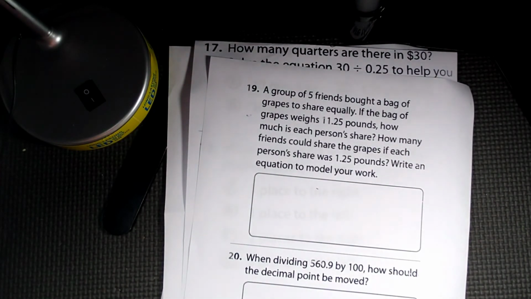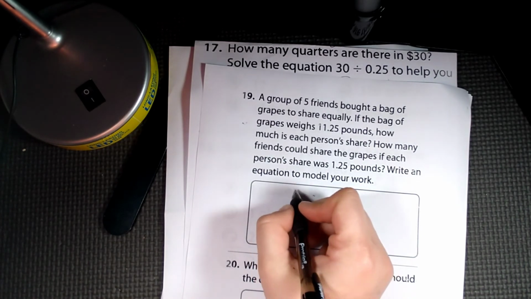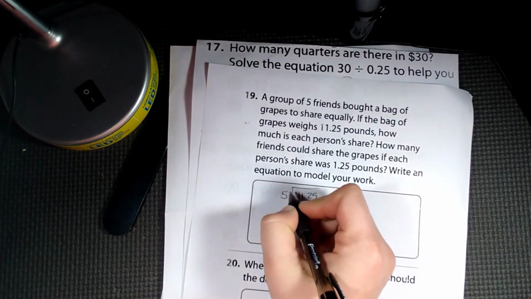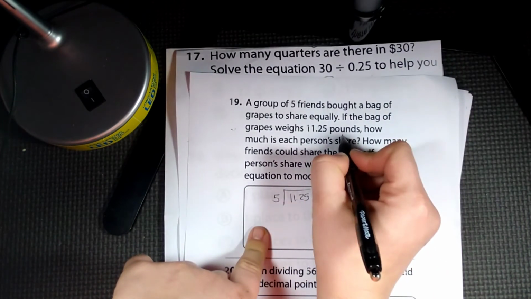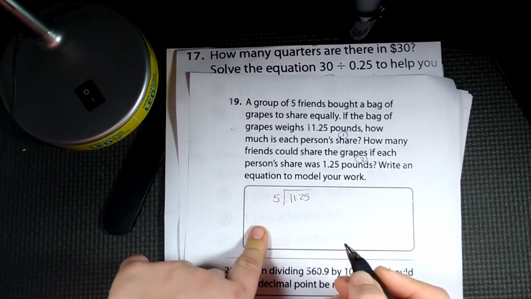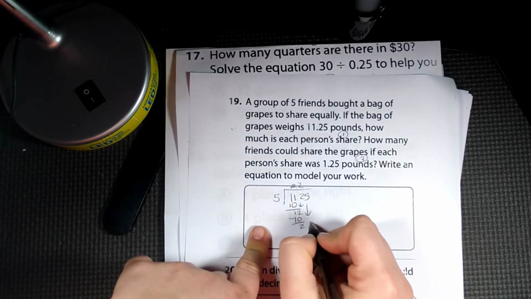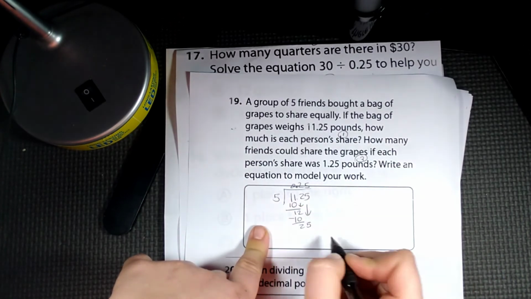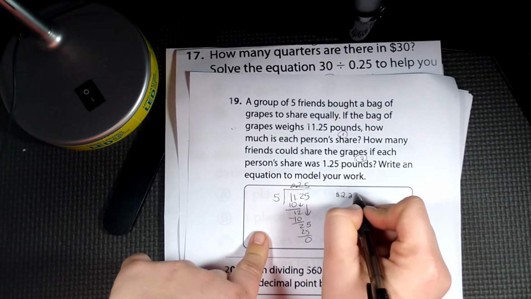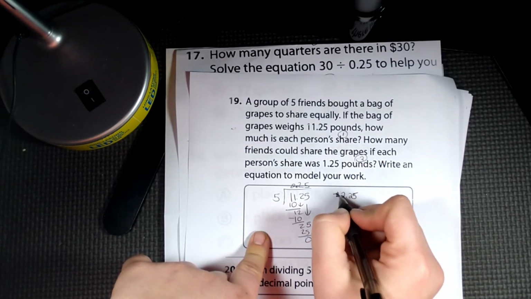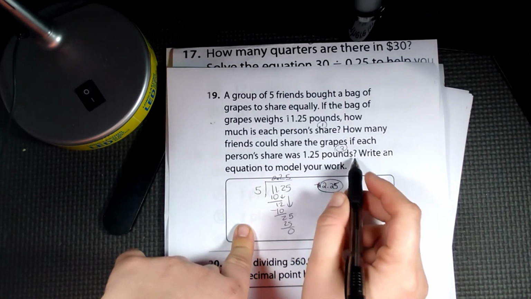A group of 5 friends bought a bag of grapes to share equally, and the bag of grapes weighs 11.25 pounds. How much is each person's share? So we're going to go and answer this question. This is question 1. That's question 2. Okay. Bring my decimal point up. Okay. So each person's share is $2.25, or not $2, 2.25 pounds.